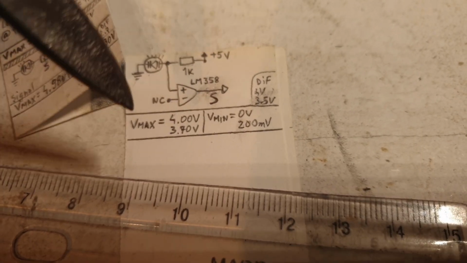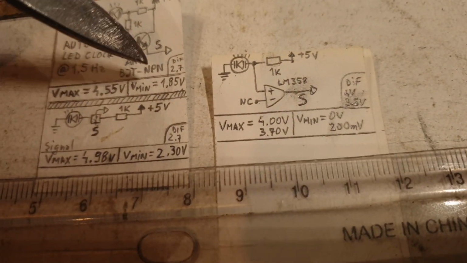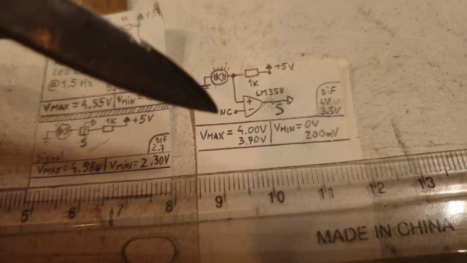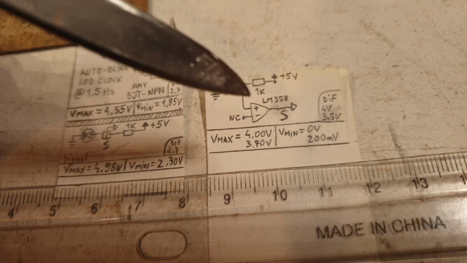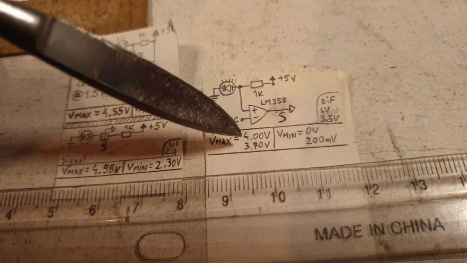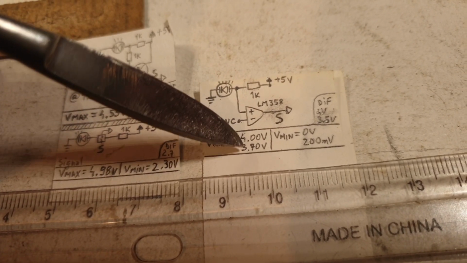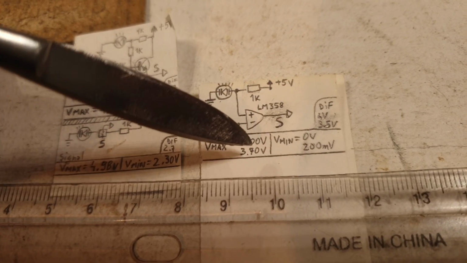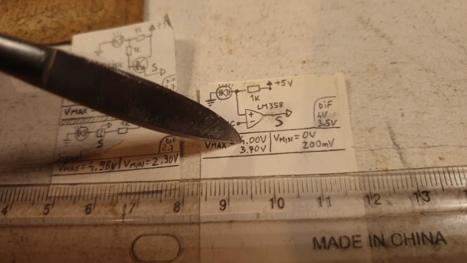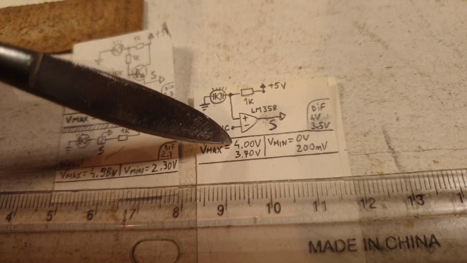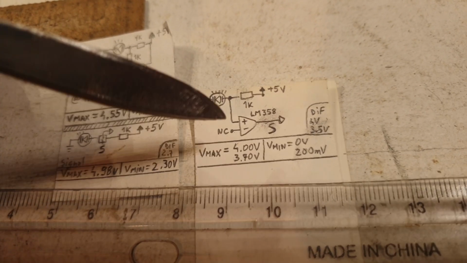So I made the circuit. Here is the comparison between the three of them. I'm getting a difference of 2.7 for both of them, with the transistor and without the transistor. But here with the op-amp LM358, I'm getting two results. Probably this is a glitch with the 3.7 and 200 millivolts, some sort of glitch. And here, probably this is the most correct, and hopefully the normal result that you should get as well.